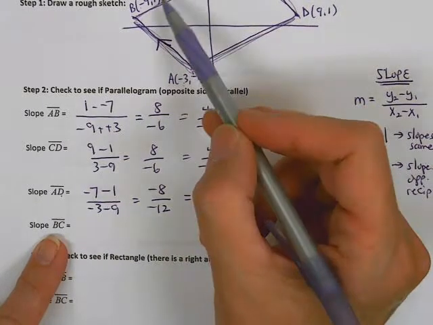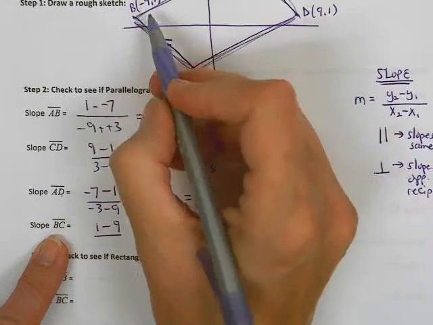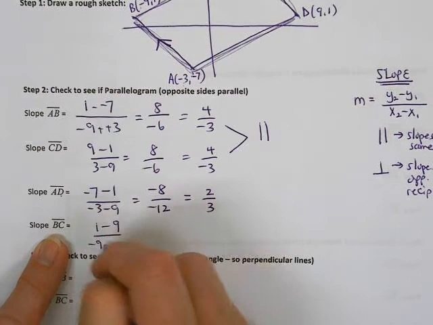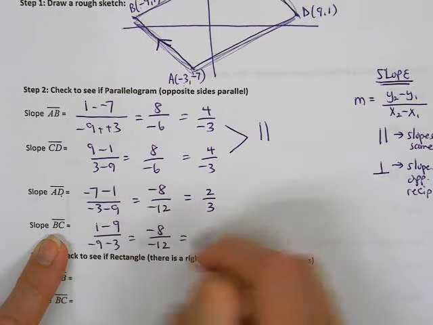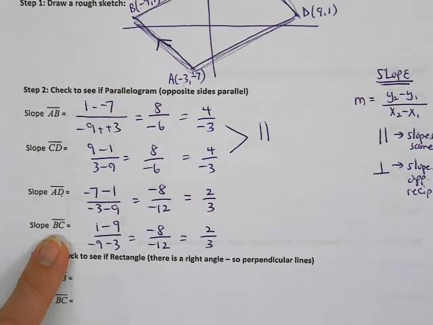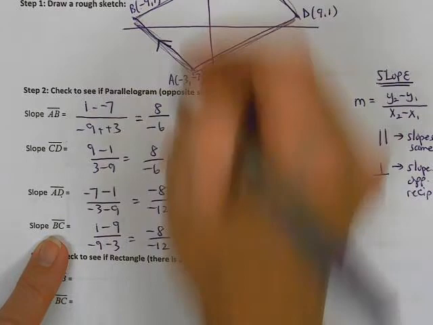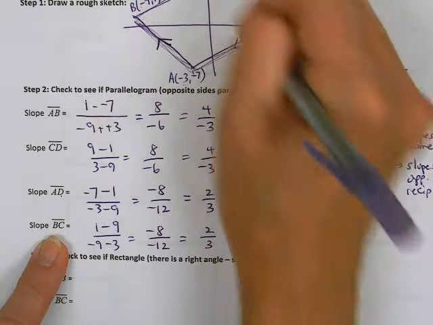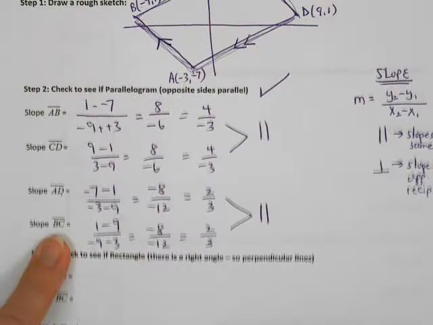I'm going to do BC, so that's going to be 1 minus 9 for the y's, -9 minus 3. It's really easy to make computational mistakes, so make sure you're careful. Otherwise, that will mess up your slopes, and you won't know that here again they are the same, so they are parallel. So is it a parallelogram? Check. It is.